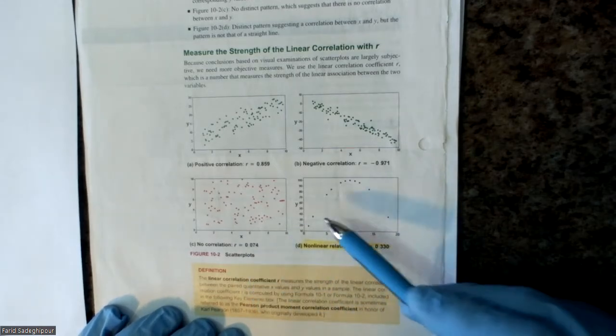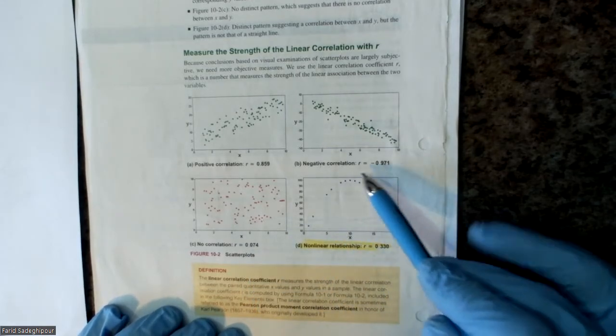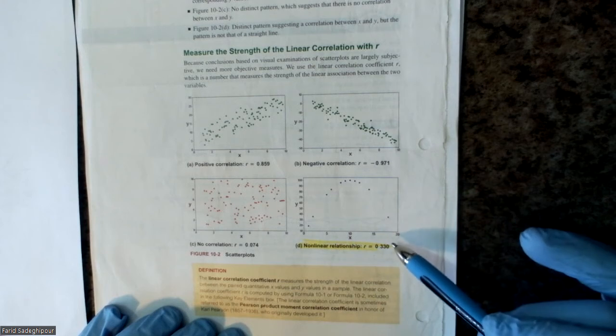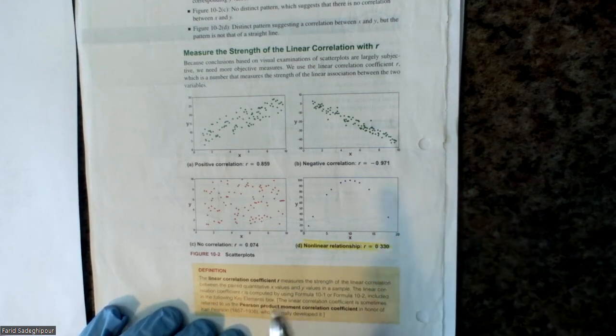The R value is really, really small. Or here is a curve, which is not a straight line. A linear correlation means the points must be on a straight line.